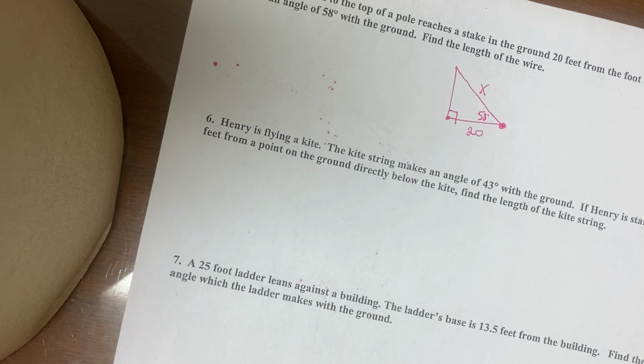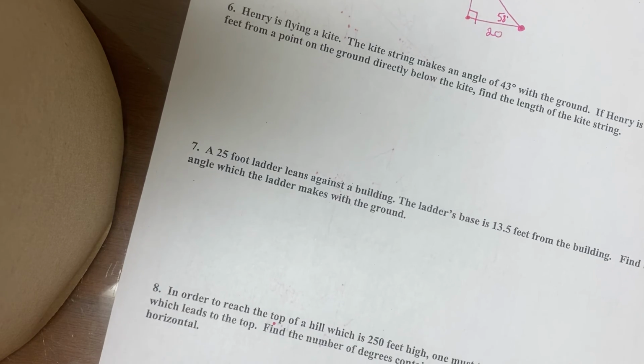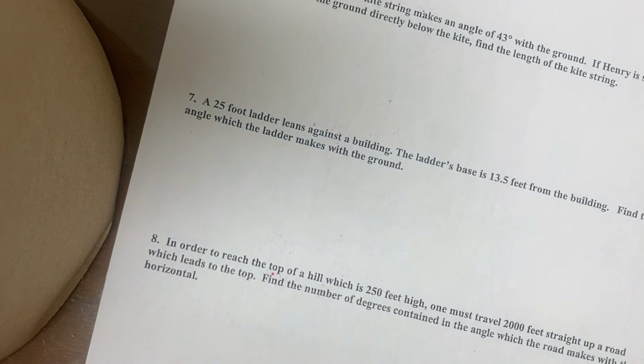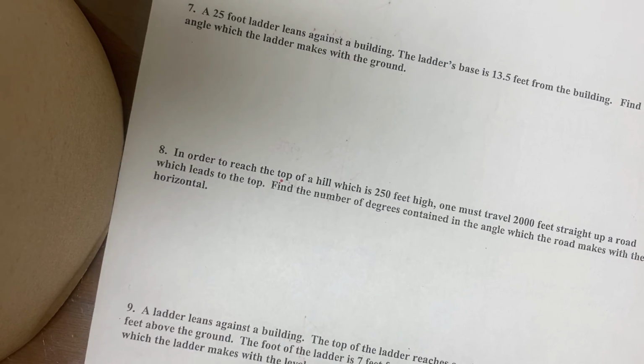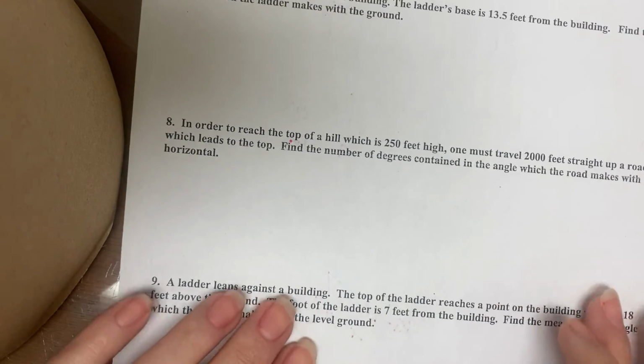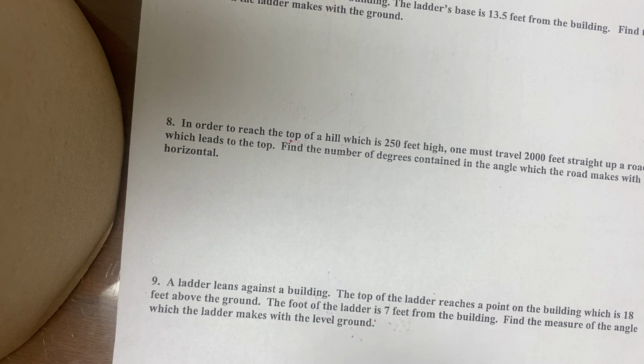I think the rest of these are pretty okay for setting up, but if you have a question on any of them, you can just send me a message on Google Classroom, or you can do the email.